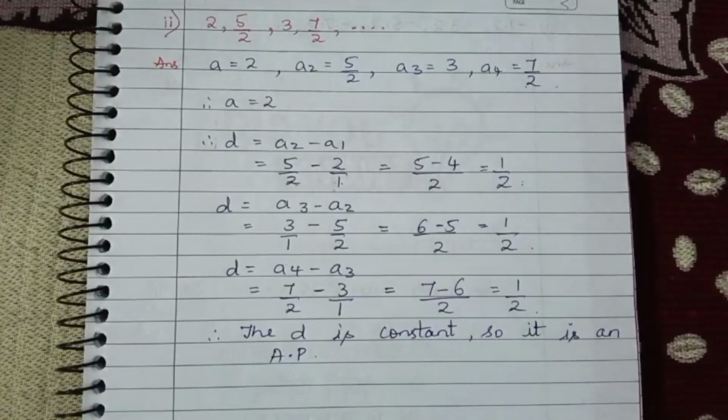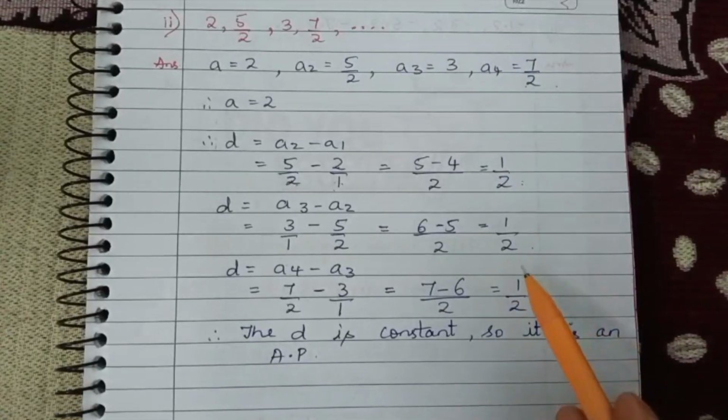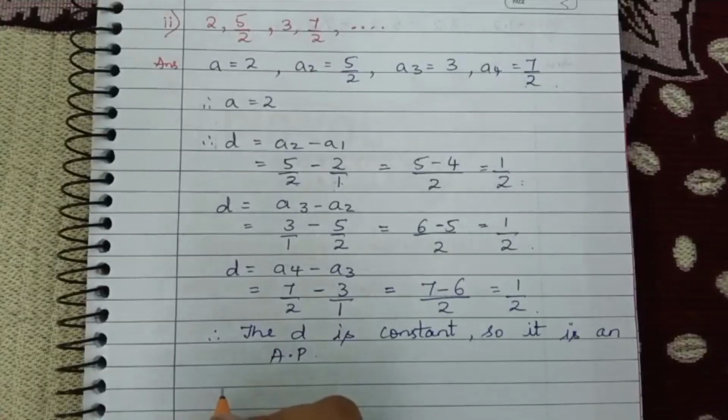In the previous sum the d values were different, so it was not constant, and we did not find the next terms. Here the d values are the same, so d is constant, so we have to find the next three terms.